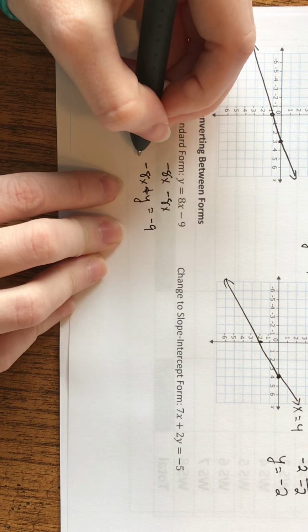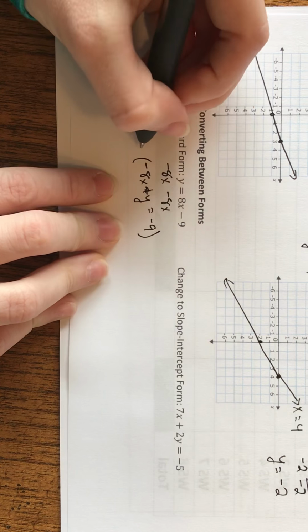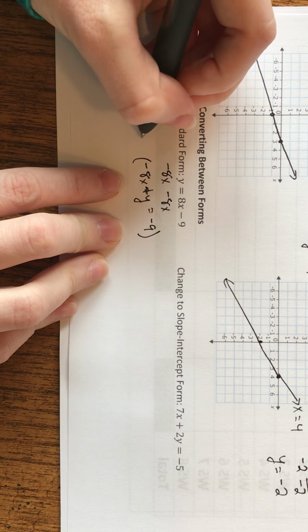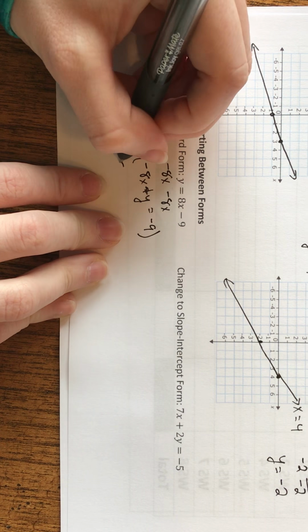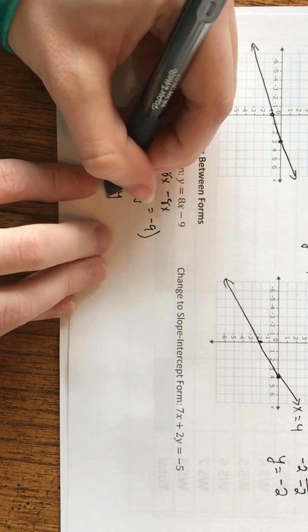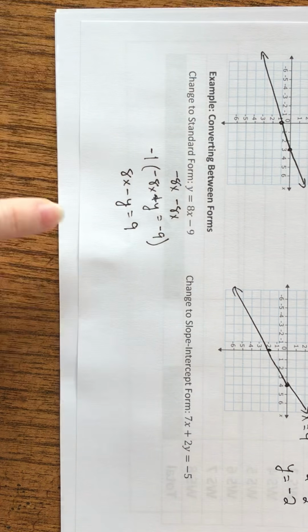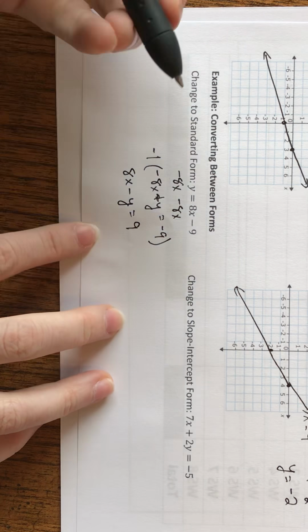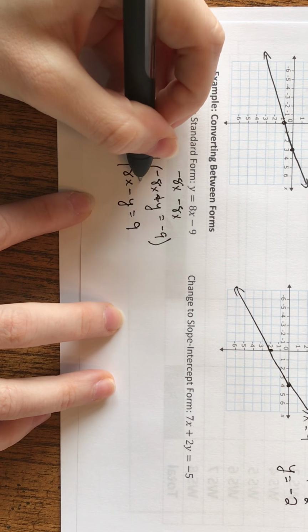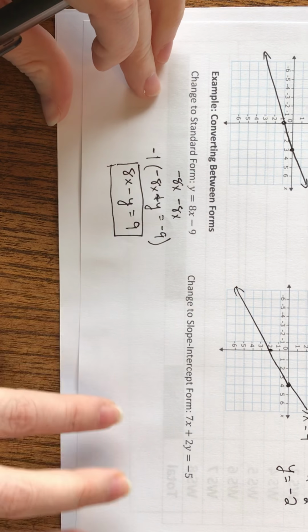And then I'm going to make my x term positive because I need this x term to be positive. So I'm going to multiply this whole thing by negative 1. It'll make my x term positive. So then I get positive 8x minus y equals positive 9. And again, it's okay if your y term is negative as long as your x term is positive. We make sure that the x and y are both whole numbers, which they are. So here is the function in standard form.